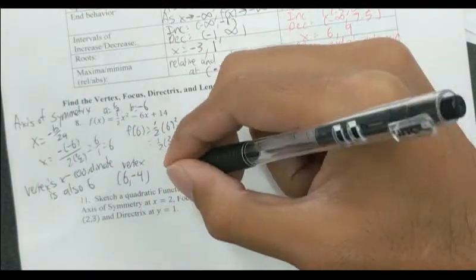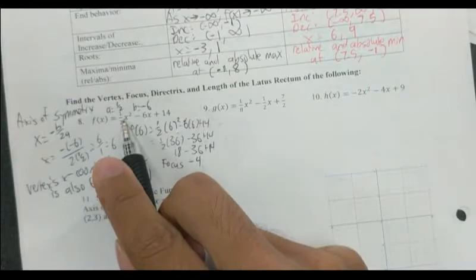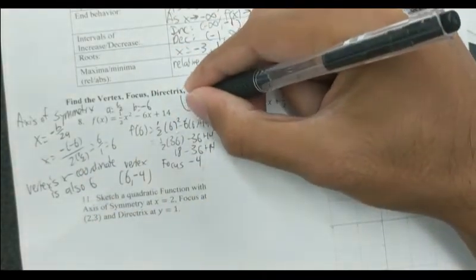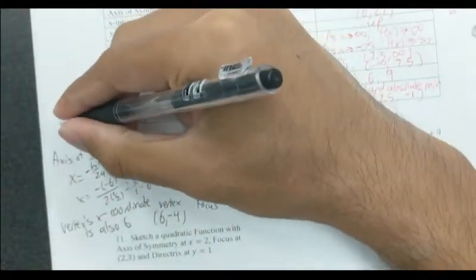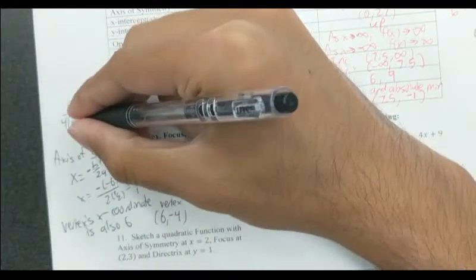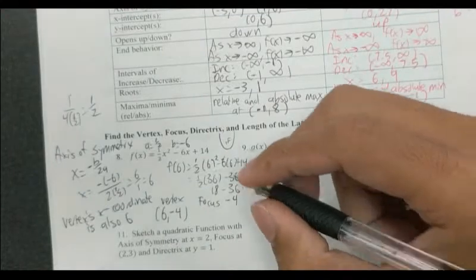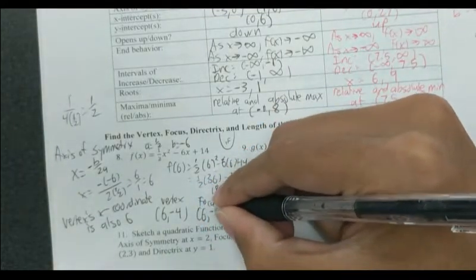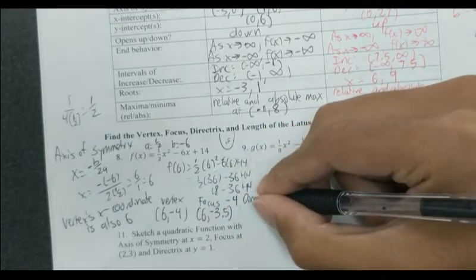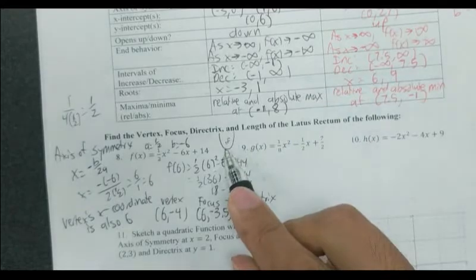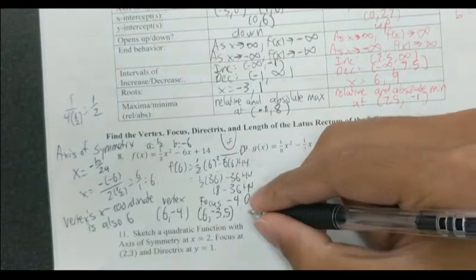Okay, so the focus, well, I know this parabola opens upward because of the positive a half, so the focus will be above it. Okay, so how much up do I go? 1 over 4a, or again, a is 1/2. Okay, so I move up half a unit. So from the vertex, you go up half a unit. And then on the other hand, the directrix is the other direction. So from the vertex, you go down half a unit. So half a unit below negative 4 is negative 4.5.